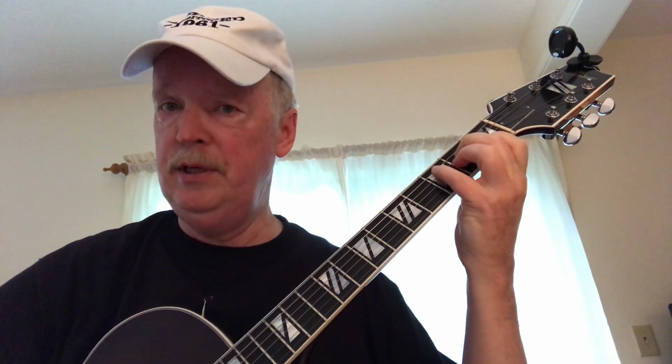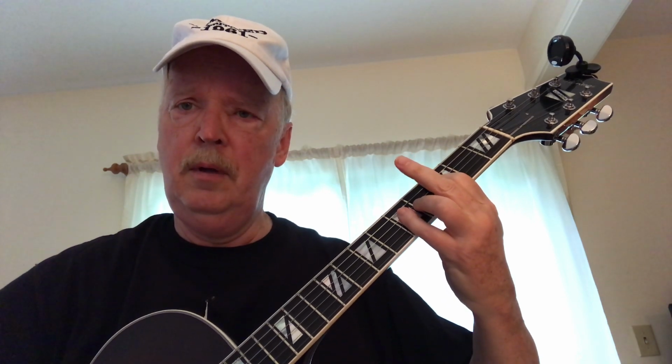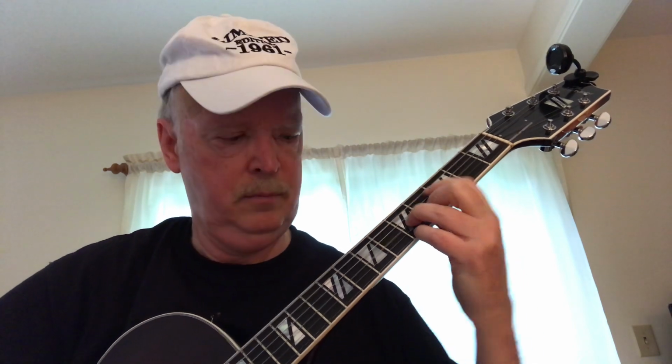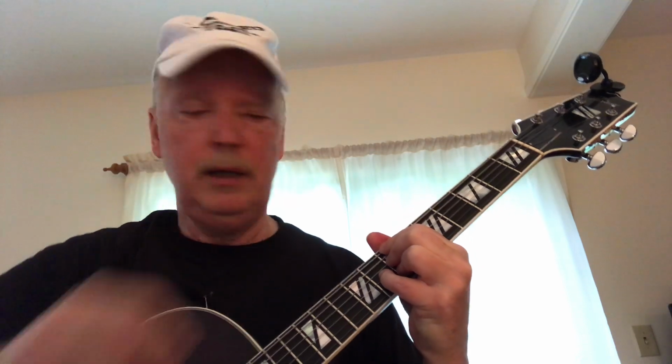And then it goes to C6, let's see, to F7, C6 again. Now we've got F sharp half diminished to B7. Now, if we keep going with E major 7, here's where it modulates.